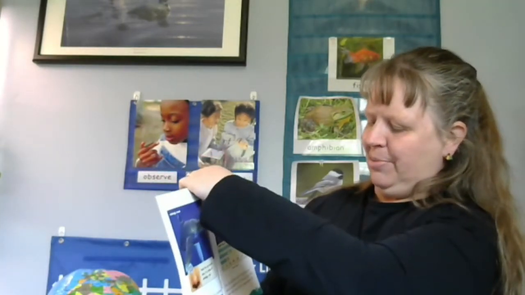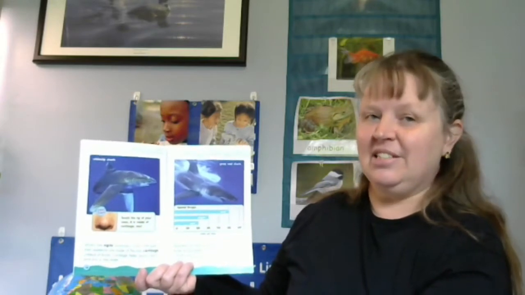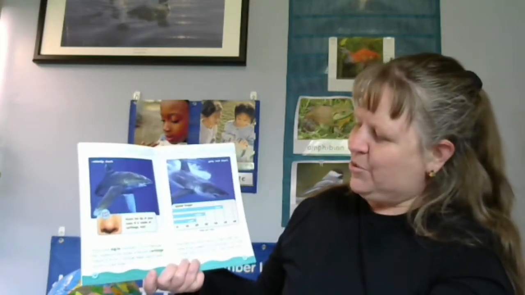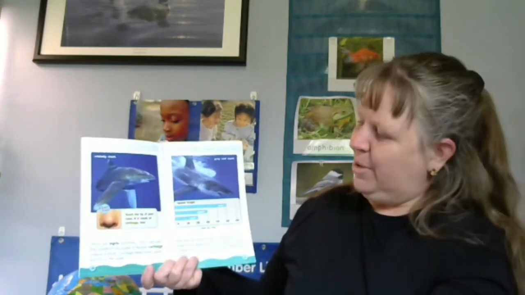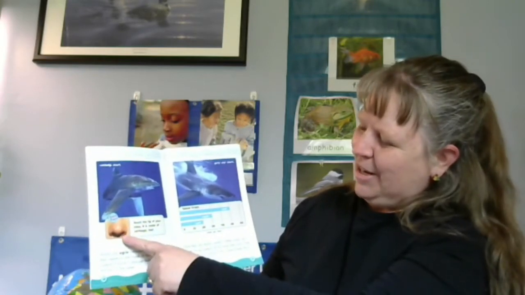Sharks are agile swimmers. That is because their skeletons are made of flexible cartilage instead of bone. Cartilage helps sharks bend and turn in the water. So yes, sharks are a fish. They do have a skeleton, but their skeleton is not made of the same stuff as ours. It's made of cartilage. You have cartilage in your body too. So if you wiggle your nose, this end of your nose is made of cartilage, or your ear up here. It holds its shape, but it's bendy. And that's the kind of bones that sharks have in their body. They aren't made of bone, they're made of cartilage. And it says in the information box, touch the tip of your nose. It is made of cartilage too.